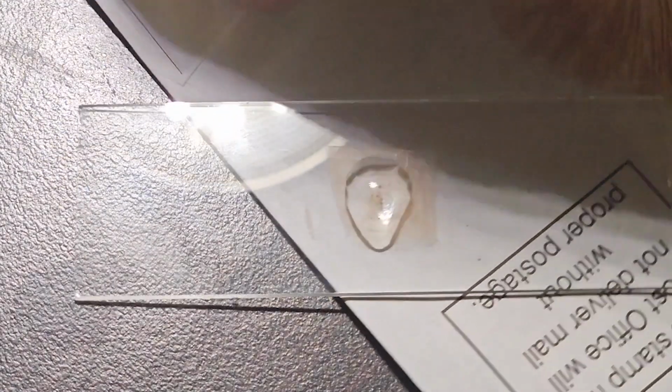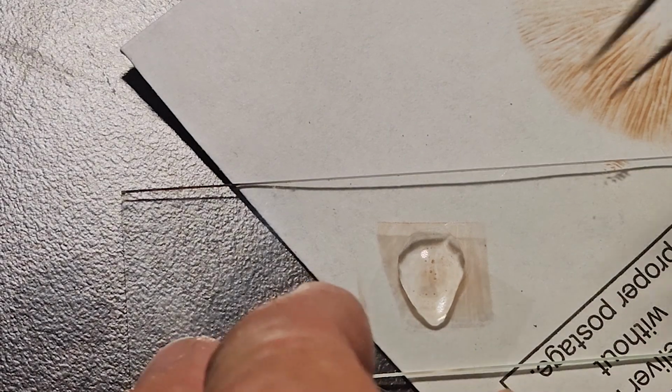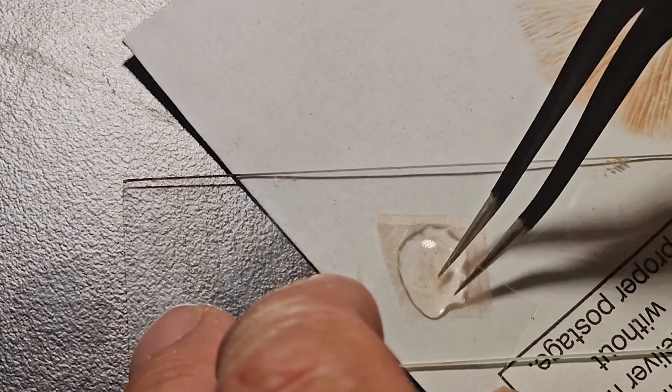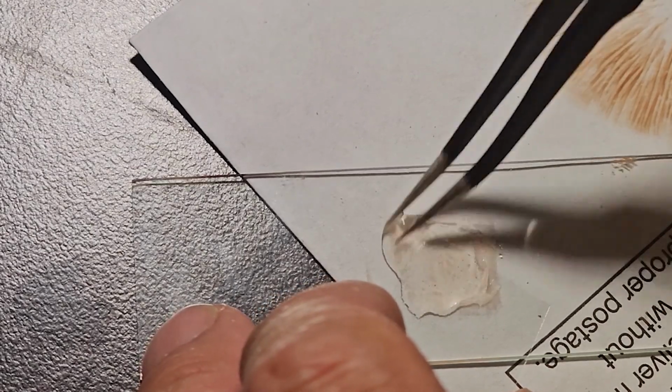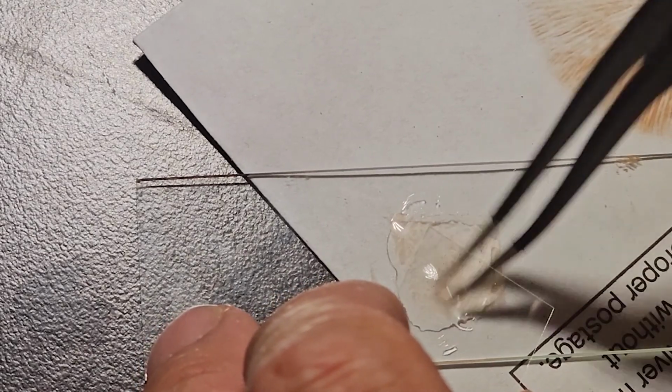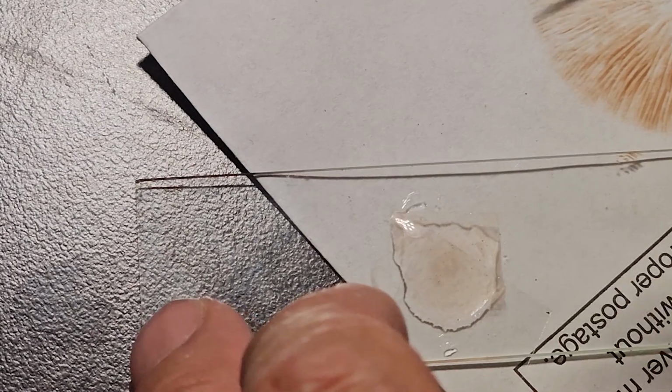You can see all those spores right there within the water droplet. So now I'm going to take my cover slip. You don't want to get your finger grease all over the center of it. And I'm basically going to use this tweezer to spread out this water a little bit. Yeah, we got a lot of spores in that water. Nice.